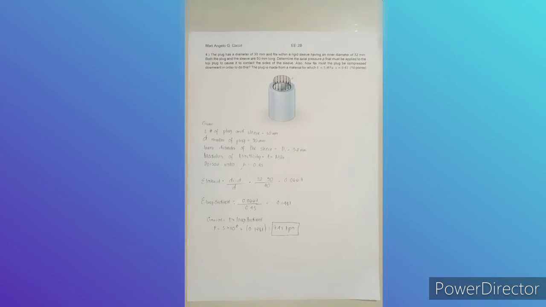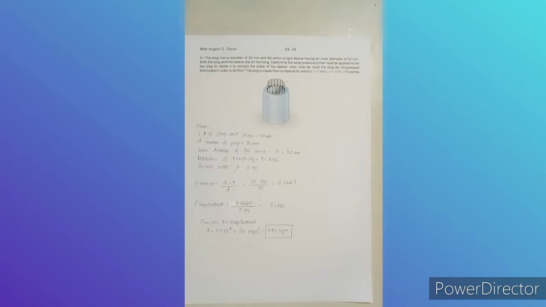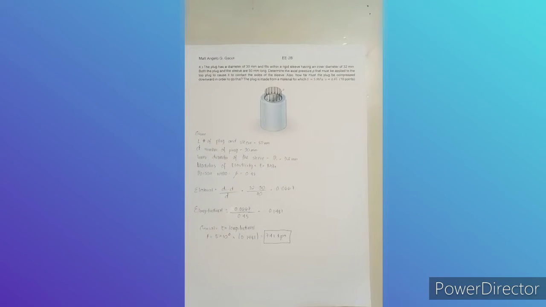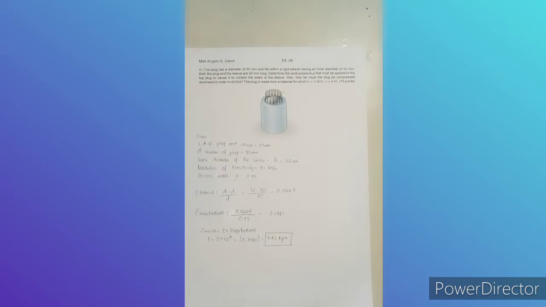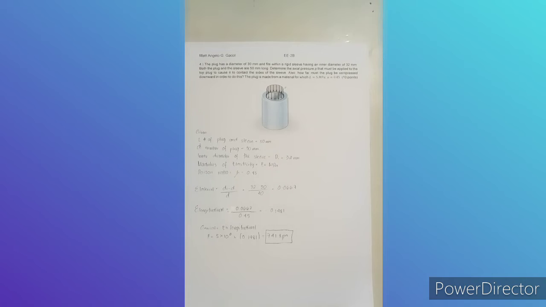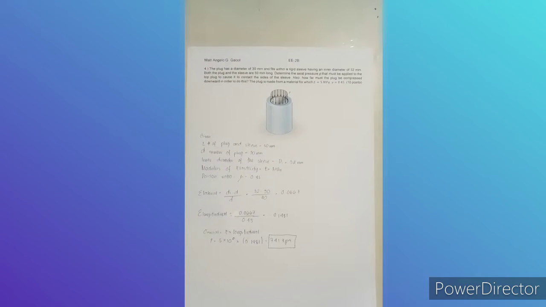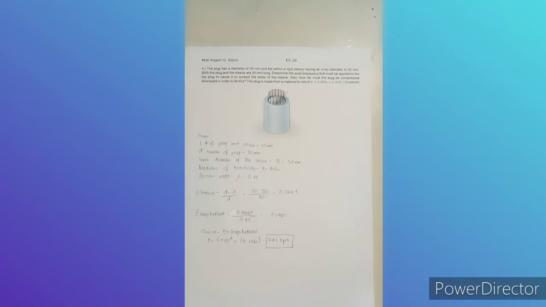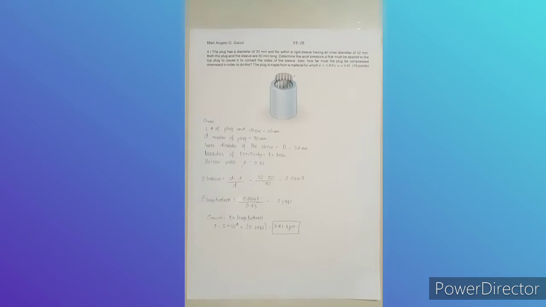So for question number 4, the plug has a diameter of 30 millimeter and fits within a rigid sleeve having an inner diameter of 32 millimeter. Both the plug and the sleeve are 50 millimeter long. Determine the axial pressure P that must be applied to the top plug to cause it to contact the sides of the sleeve. Also, how far must the plug be compressed downwards in order to do this.